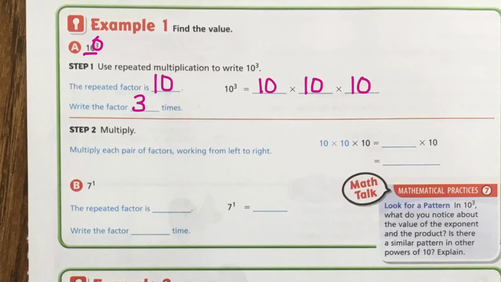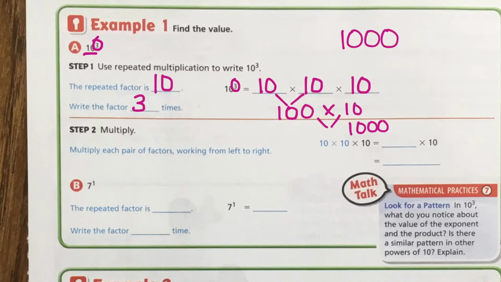Now I'm going to multiply them. So I'm going to do 10 times 10, which is 100. And then 100 times 10 is 1,000. Or you could just take the 1 and then put that many 0's behind it. So what would it be? 1,000.